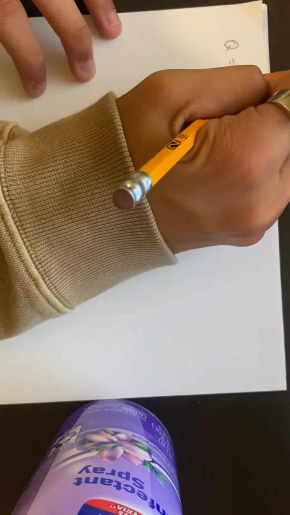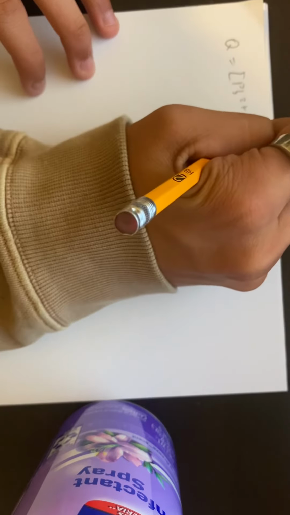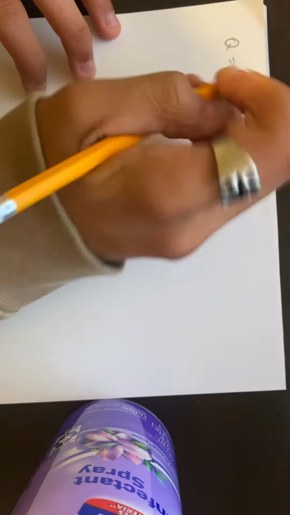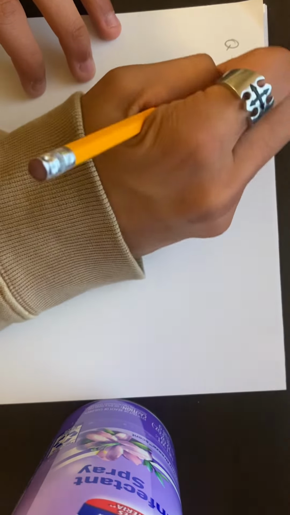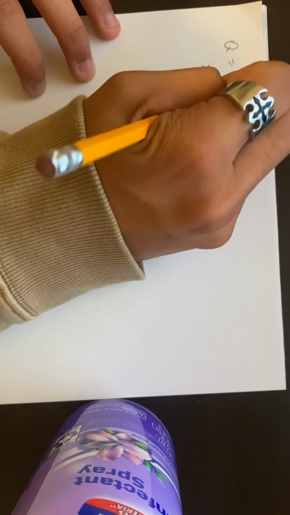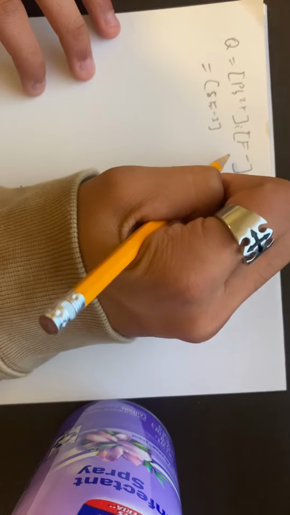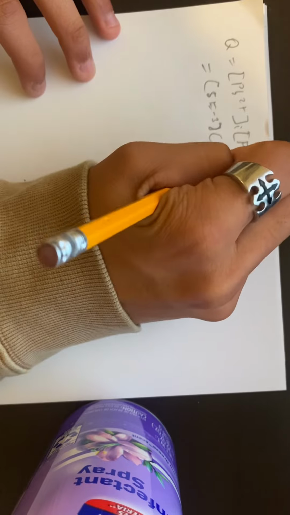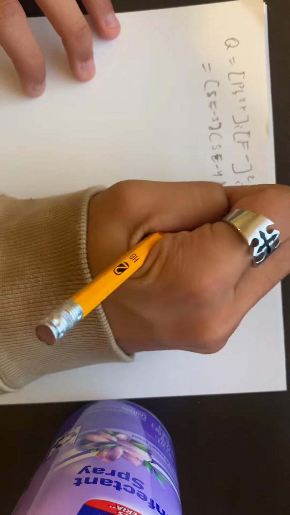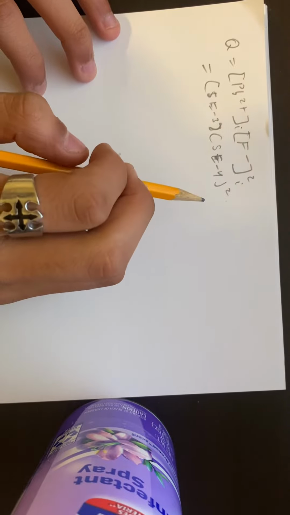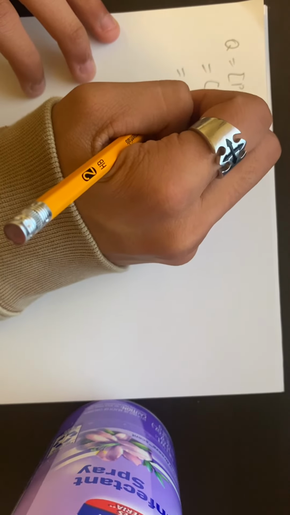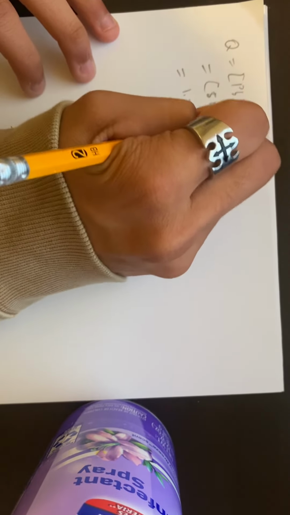After we know that Q is just equal to the initial concentration of Pb2+ times the initial concentration of F minus squared. We found Pb, which was 5e-3, and we found F minus, which is 5e-4, and we square that because of the coefficient of 2. After multiplying them together, you will get Q equal to 1.25e-9.